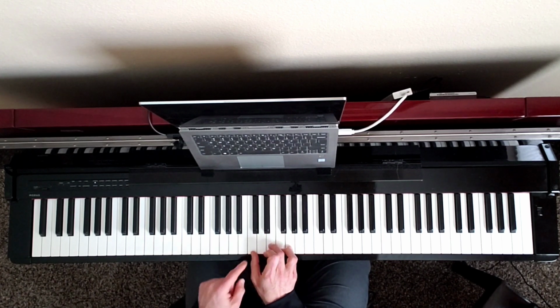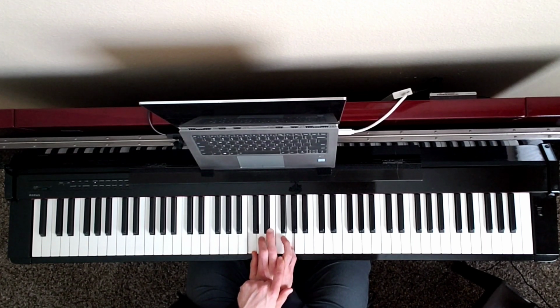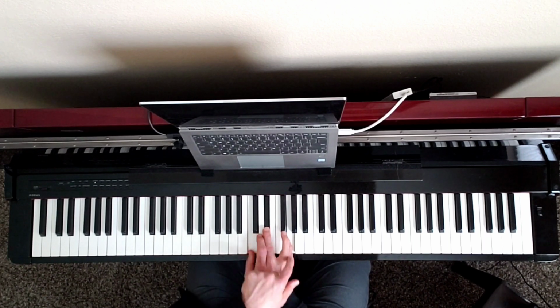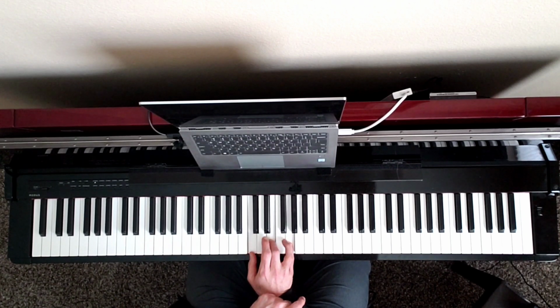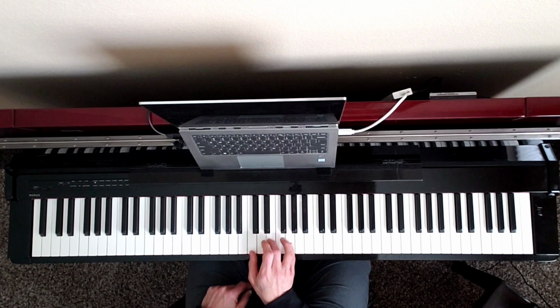So a major chord has the major third on the bottom and the minor third on top. A minor chord has exactly the opposite: minor third on the bottom and the major third on top. And thus it's a minor chord. The major chord sounds sunnier than the minor chord. The minor chord sounds darker. Okay, so still in C major, we have a major and a minor chord.